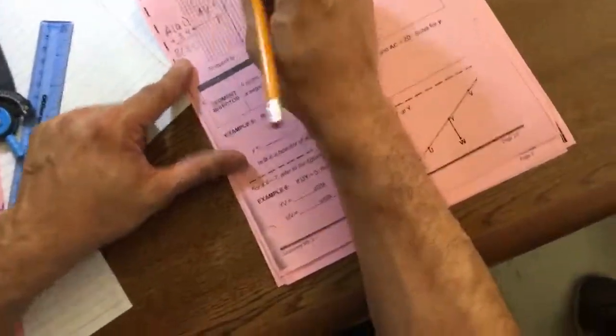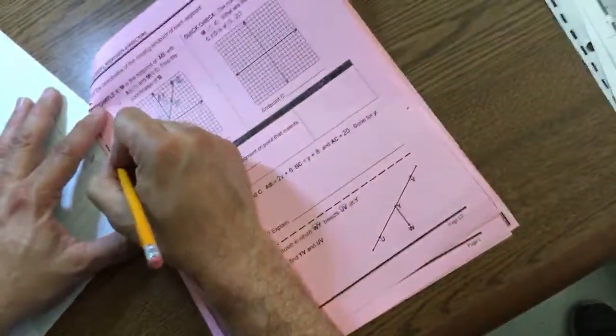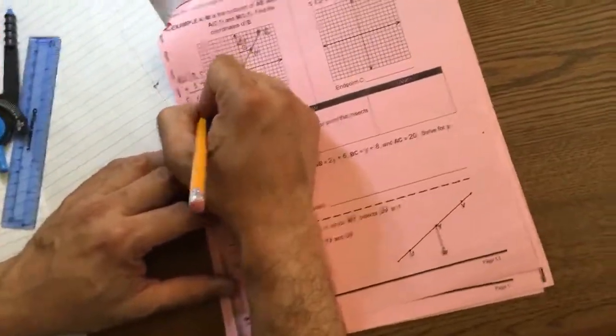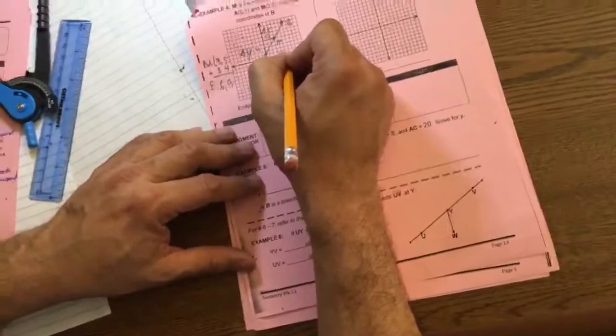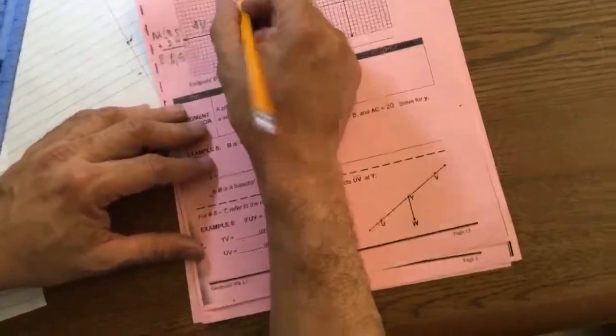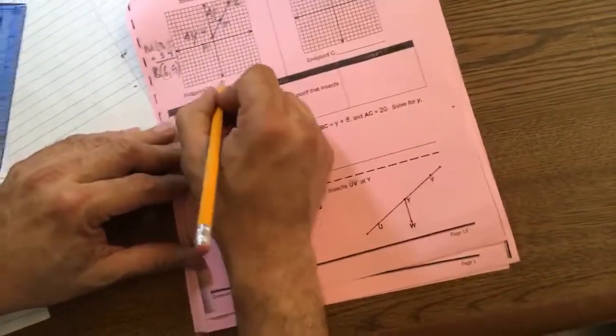Oh, from M, not from A. Sorry. You got to add it to M. And M is at 3, 5. 3 plus 3? Class, 3 plus 3? 6. 5 plus 4? 9. So that's 3, 6, and then 9. So that's B. 6, 9.